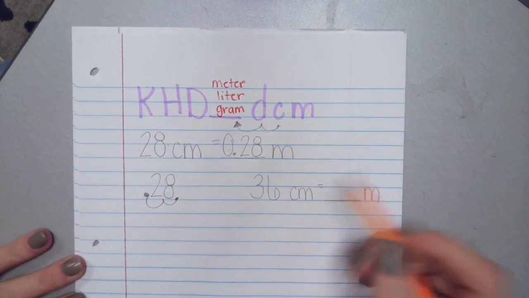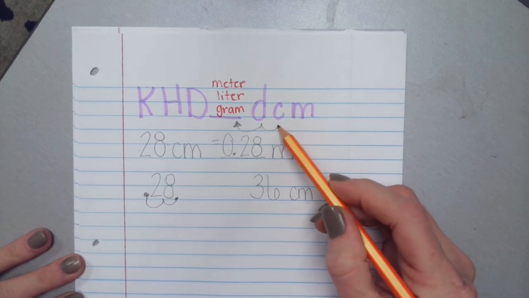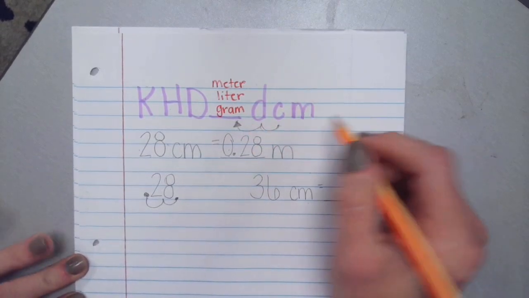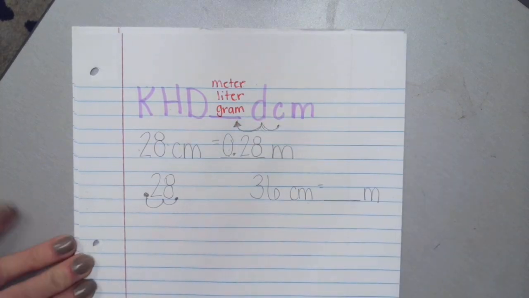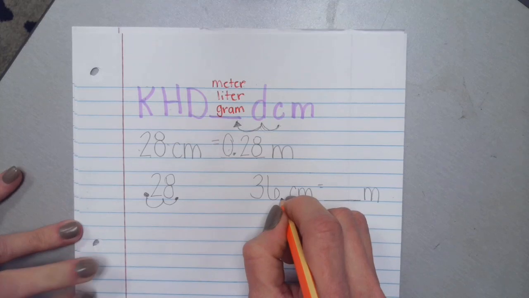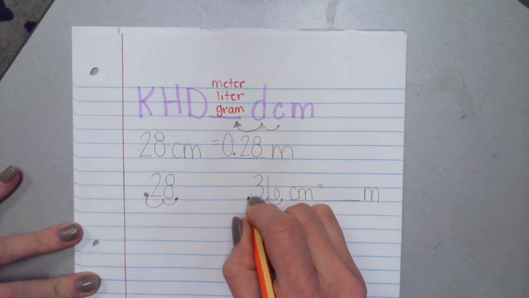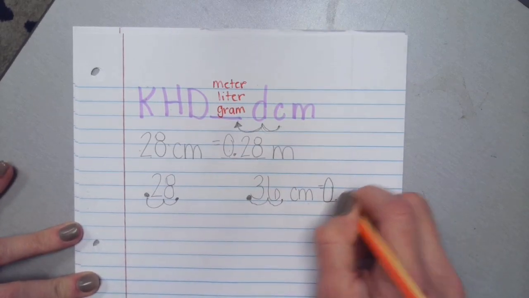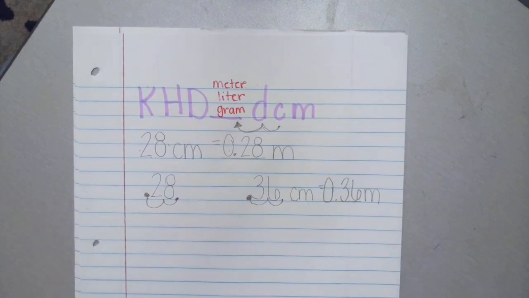So, again, I'm going to start with C for centimeters. And I'm going to move my pencil until I get to M for meters. 1, 2. And I went backwards. So my decimal moves 1, 2 backwards. So now it is 36 meters. All right?